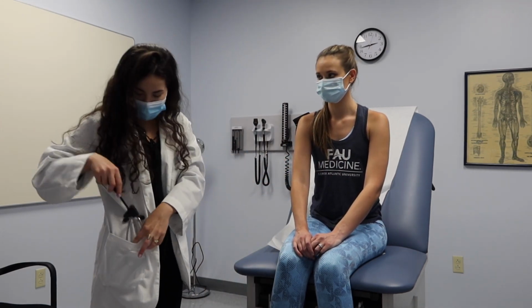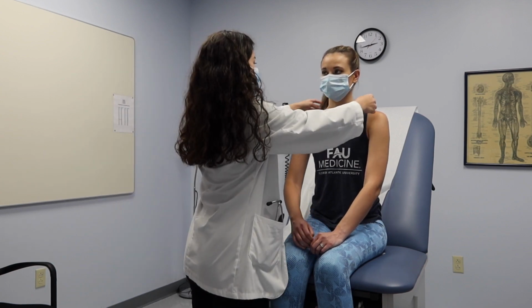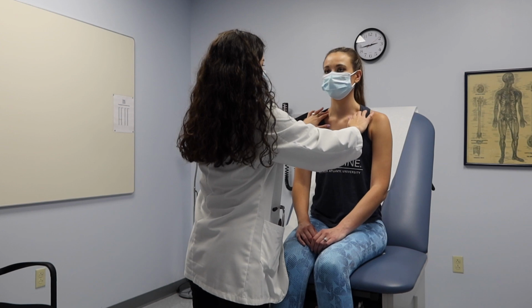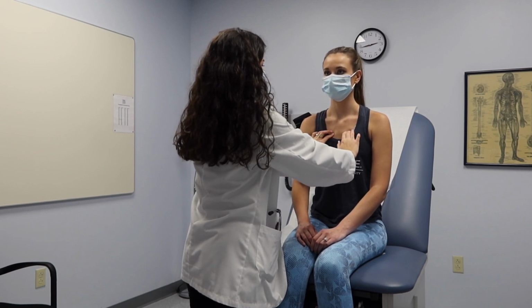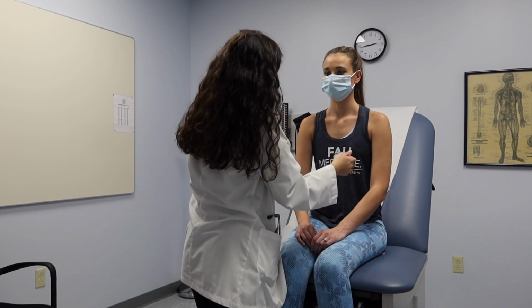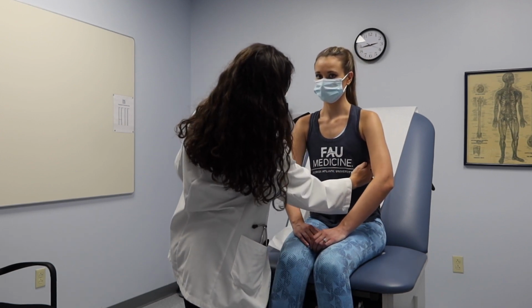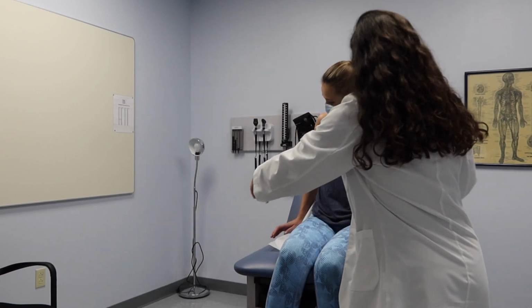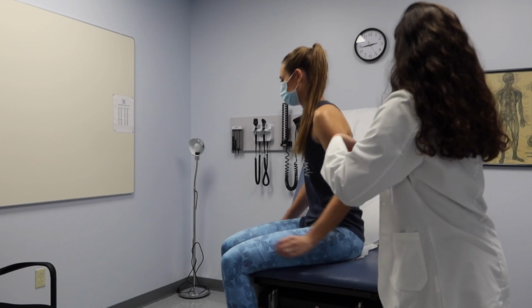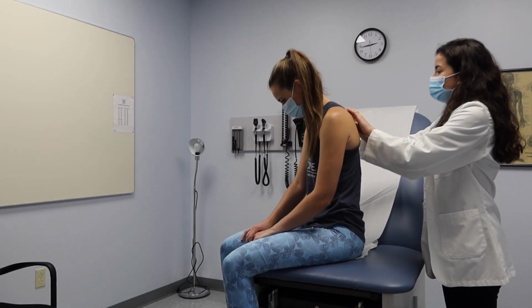Now I'm going to palpate the anterior chest for crepitus in between the ribs and then on the sides. Any pain with that? No. And in the back, can you put your feet there so we can see? I'm going to palpate the back, paraspinal muscles.